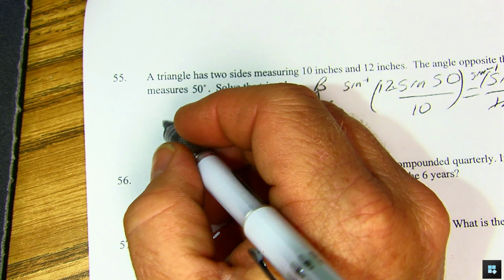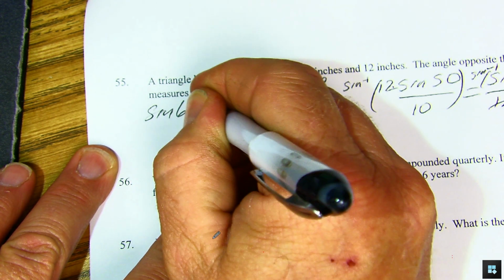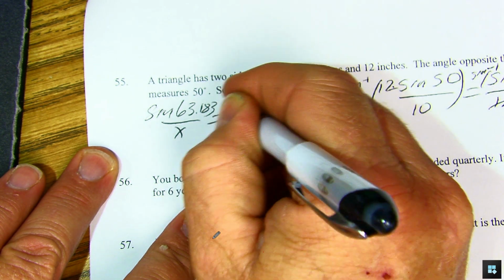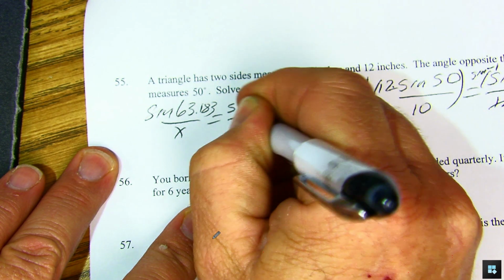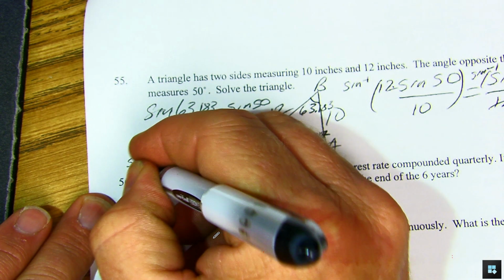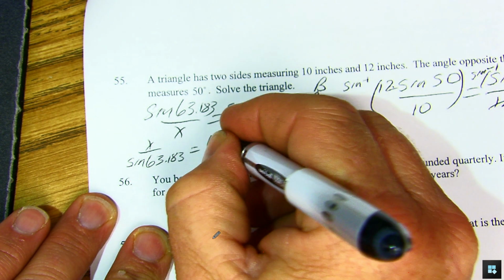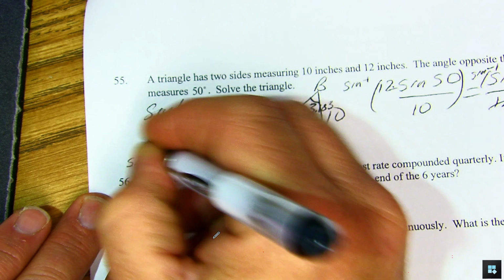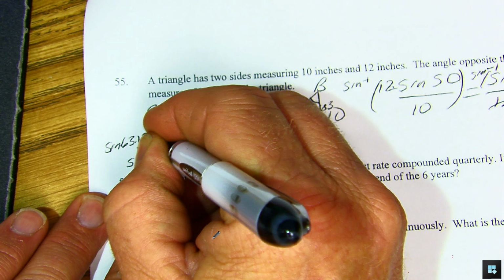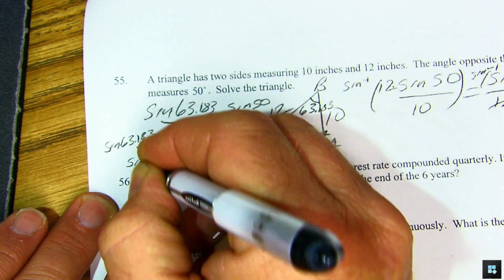Now, to find this side down here, we'll call it X, I would take the sine of 63.183 over X, set it equal to sine of 50 over 10. Take both sides and flip them. Gives X over sine of 63.183 equals 10 over sine of 50, multiplied by the sine of 63.183.